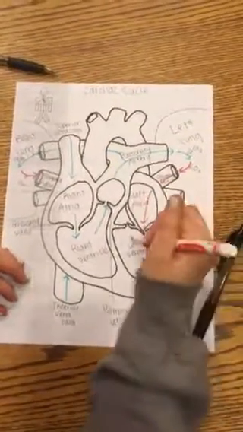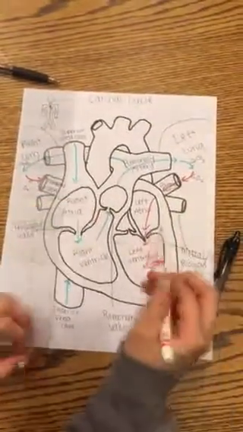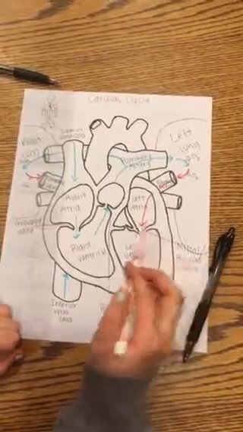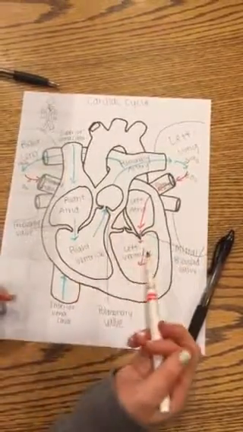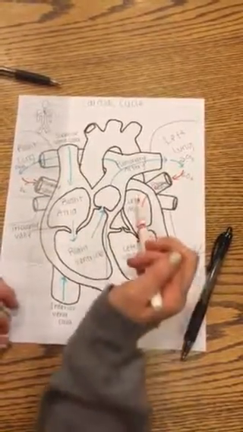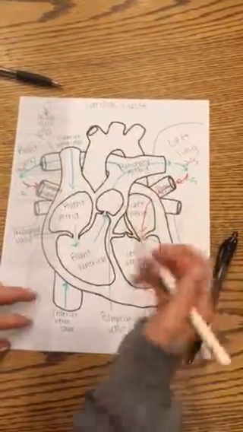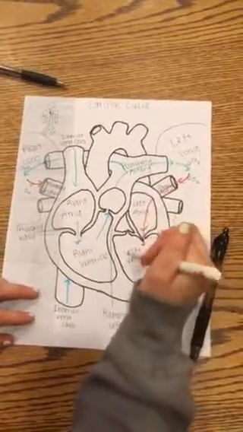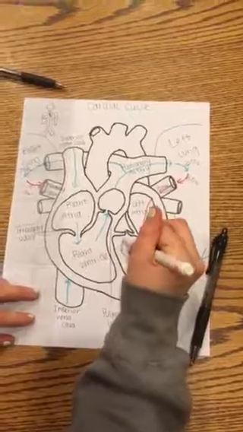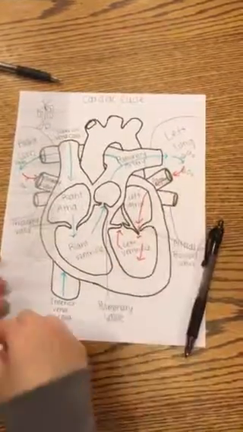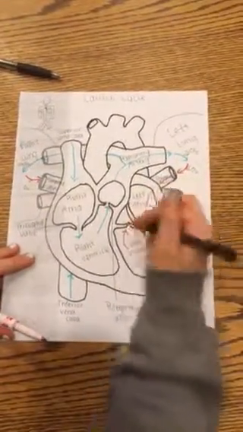Okay, and then once this contracts, this valve, the mitral valve, is going to close to again prevent the backup in the heart. And the blood will continue through here up to this valve, which is called the aortic valve.